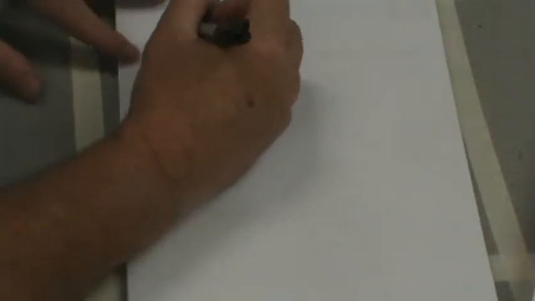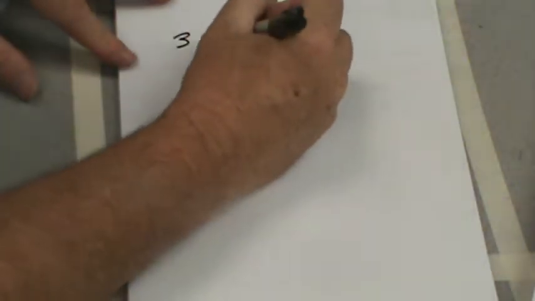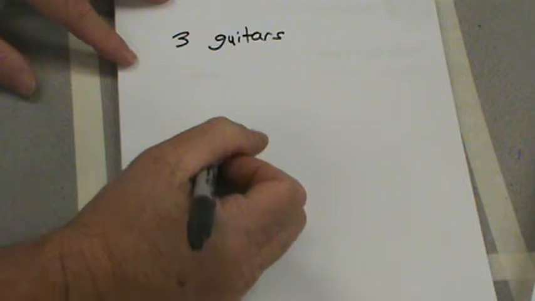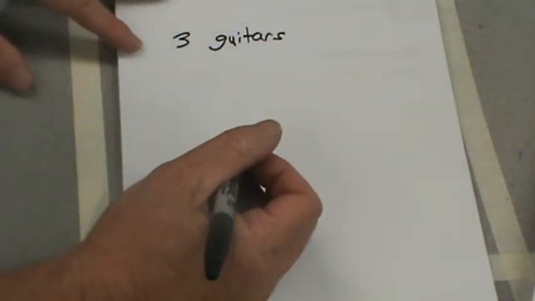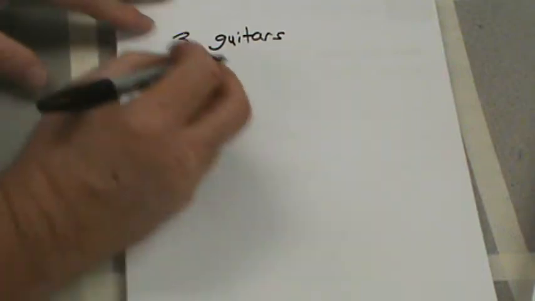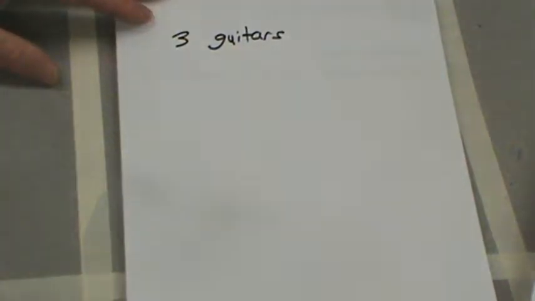Let's move on. We're going to do our application problem. I didn't print it out because we really don't need to. We're just going to envision 3 guitars, regular old run-of-the-mill guitars. How many strings are on a guitar? There are 6 strings on a guitar. What we want to know is how many strings are on 3 guitars.